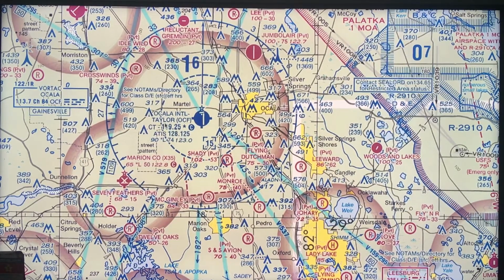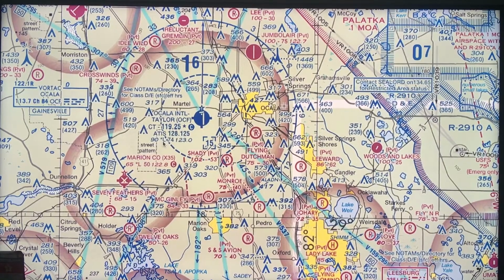Ocala International, Taylor Field, OCF, control tower 119.25. That's also my common traffic advisory frequency. My ATIS is 128.125. I'm at 90 feet elevation. The star with an L means I have pilot-controlled lighting. 7,400 feet is the longest runway there, and 123.0 is my Unicom frequency if I had to call the FBO to request fuel or something, a radio check, those sort of things.